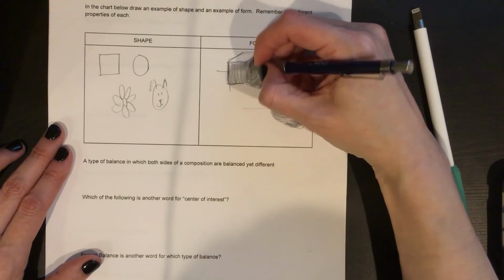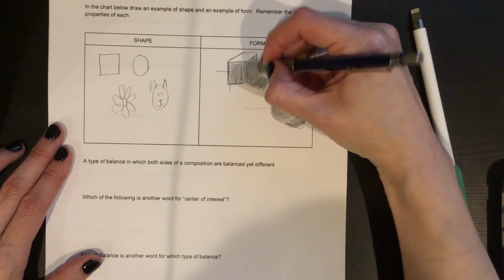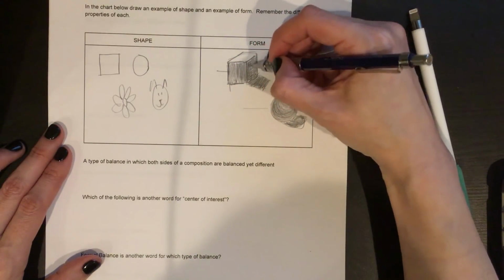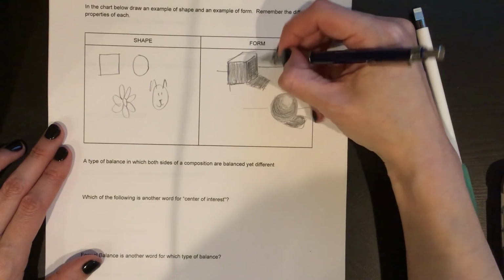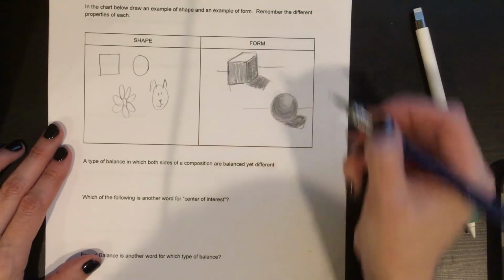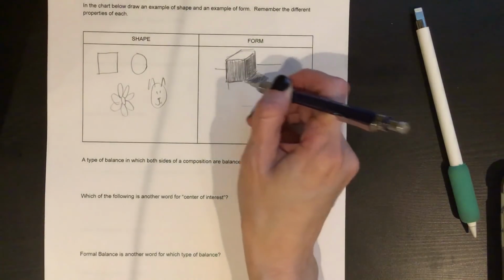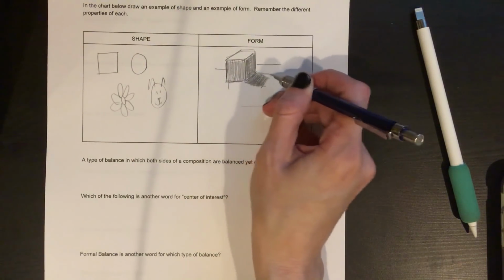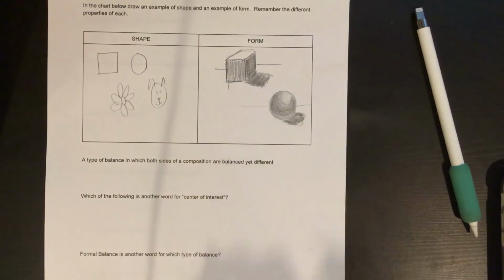And these were drawn a little bit messy, but this is just to kind of give you an example. And I could probably clean that up a little bit, but shape, form.